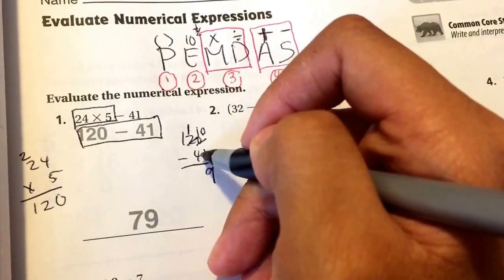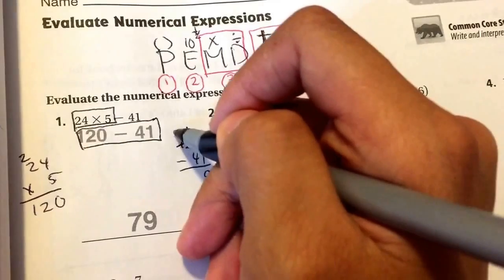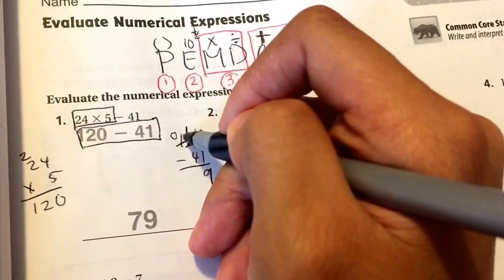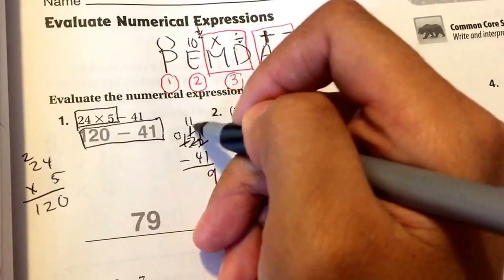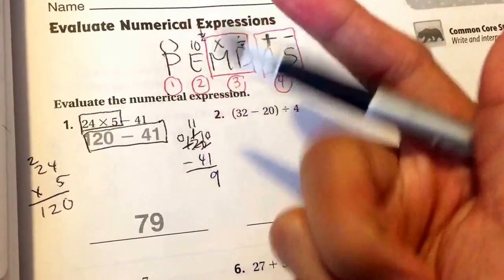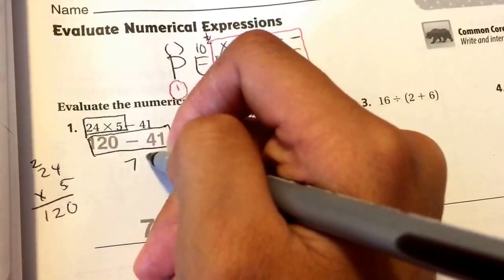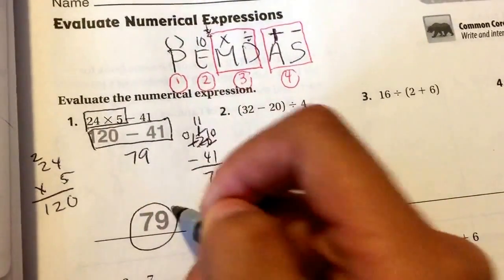1 minus 4 you could technically do, but it will be a negative number. So instead we're going to regroup and borrow from the hundreds. That will become a 0. And this 1 will become an 11. And it's going to be 11 tens. 11 minus 4 is 1, 2, 3, 4. It's 7. And so for their final answer they have 79.